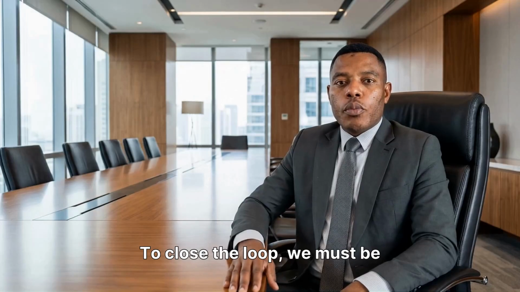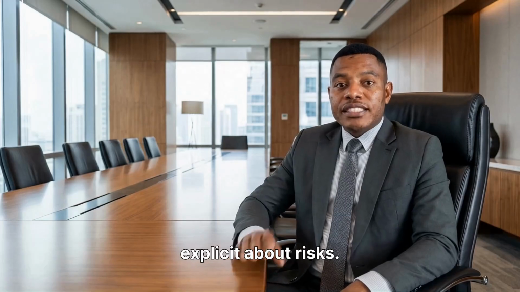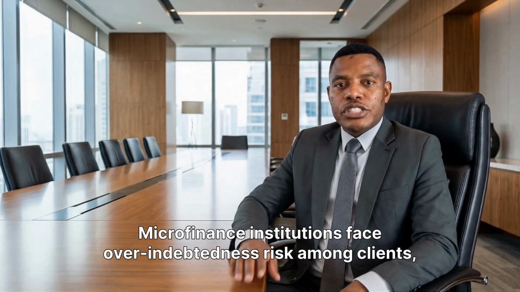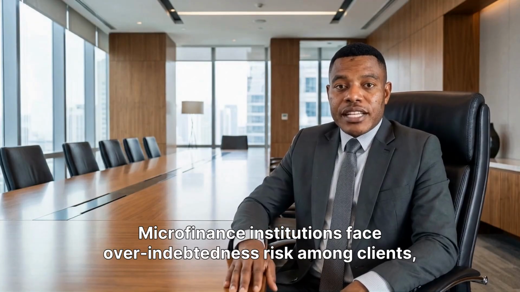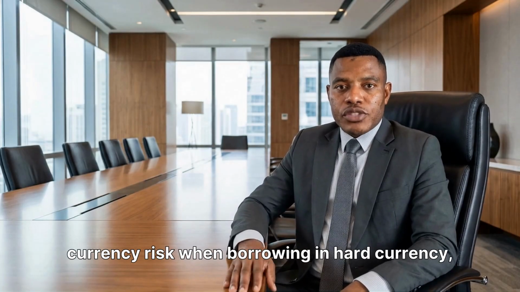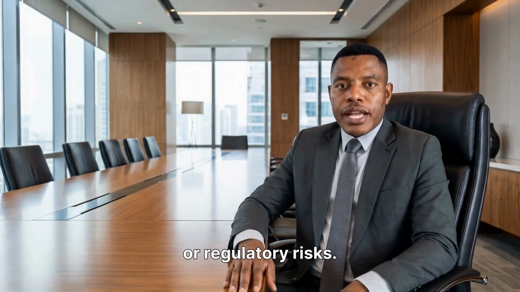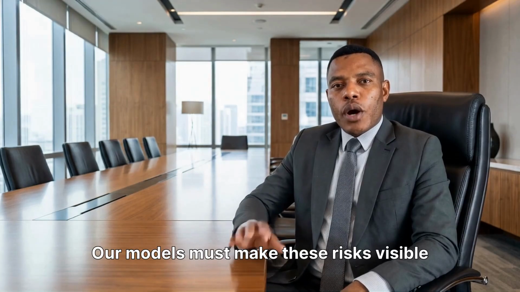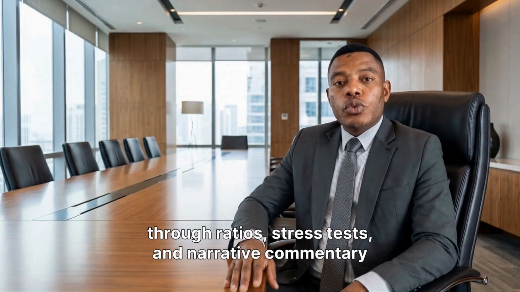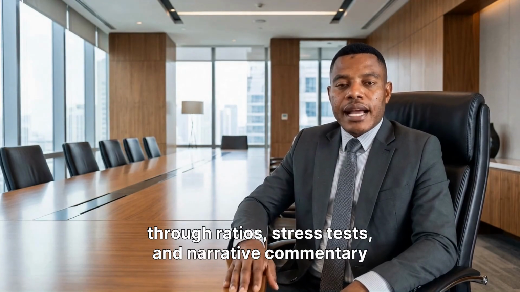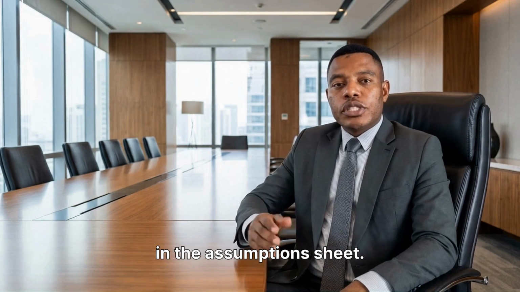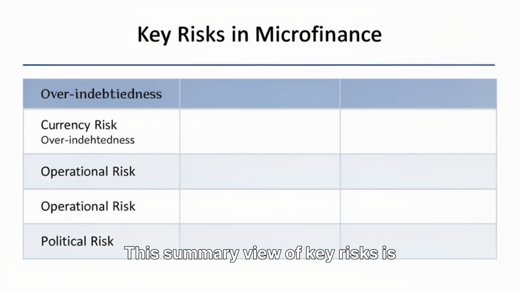To close the loop, we must be explicit about risks. Microfinance institutions face over-indebtedness risk among clients, currency risk when borrowing in hard currency, operational risks in decentralized branches, and political or regulatory risks. Our models must make these risks visible through ratios, stress tests, and narrative commentary in the assumption sheet. This summary view of key risks is a good starting point for your own models.